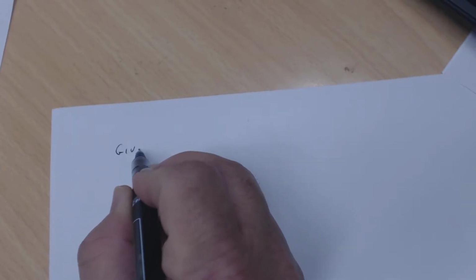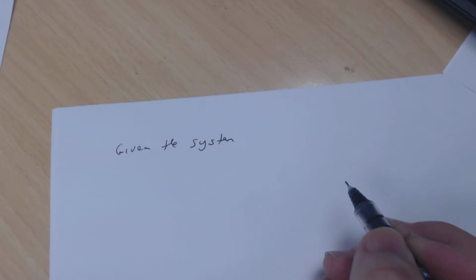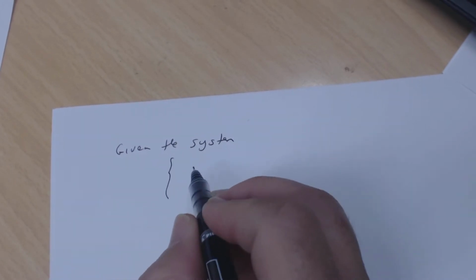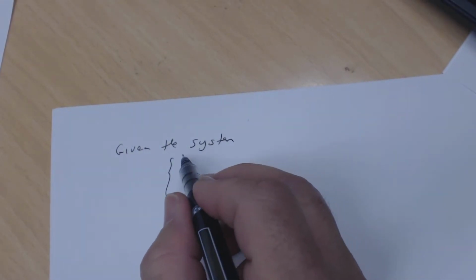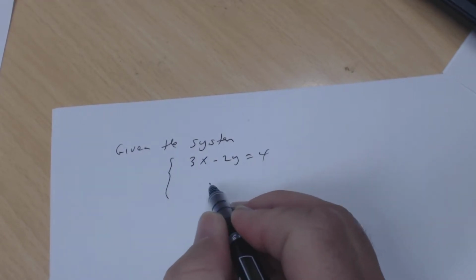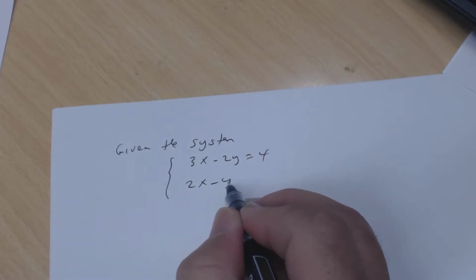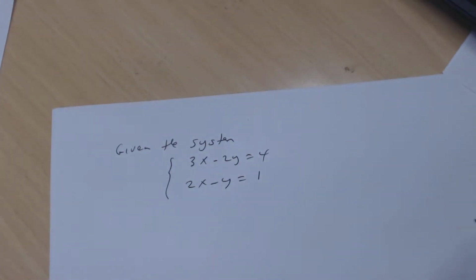Alright, now, let's look at this. Suppose, given the system, and let's say my system's this. Let's say it's 3x minus 2y equal 4, and 2x minus y equal 1. So let's say that's my system.